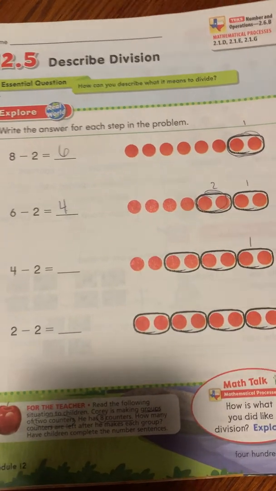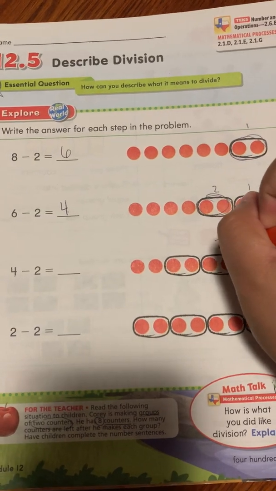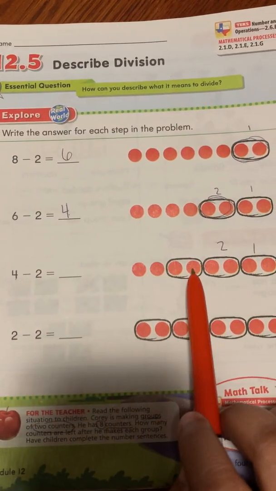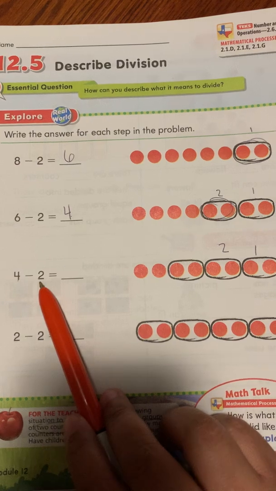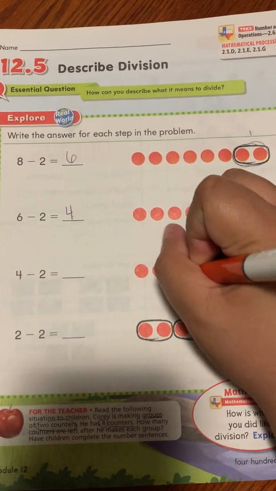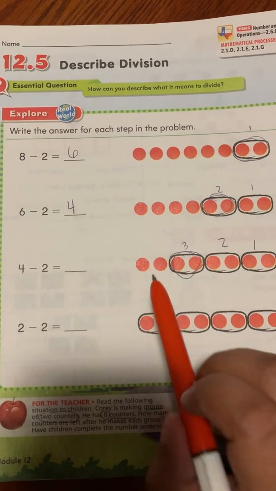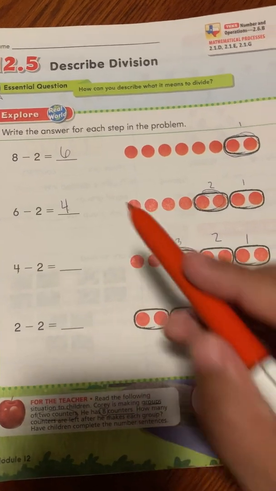So this is our first group, which was up here. We already started with a second group. So now we had 4 counters left, 1, 2, 3, 4, and we're going to put another 2 counters in a group. So this is our third group. We're going to circle another group. How many counters do we have left? 1, 2.